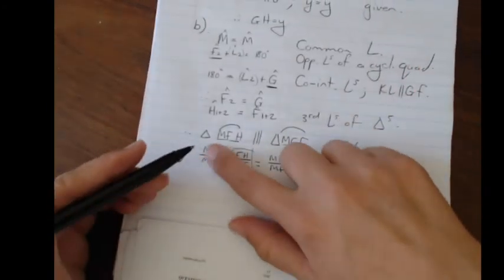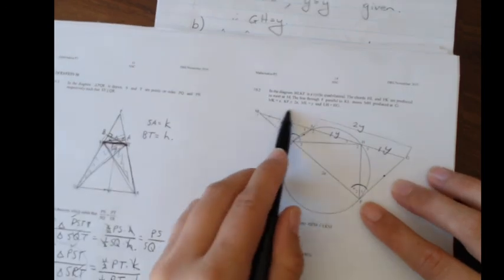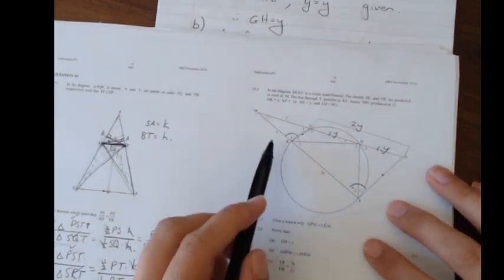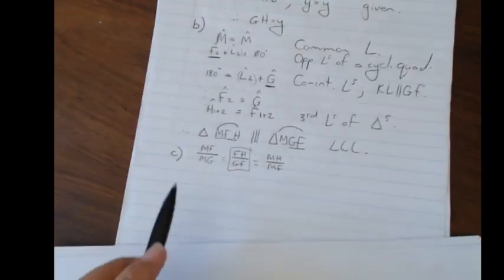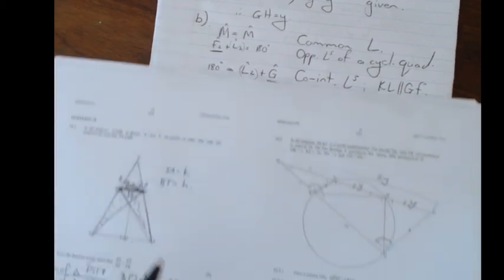So I'm looking at the MF and the MG. MF is 3x and MG is 3y. So MF over MG is 3x over 3y, and I want to have it as 3x and 2y.